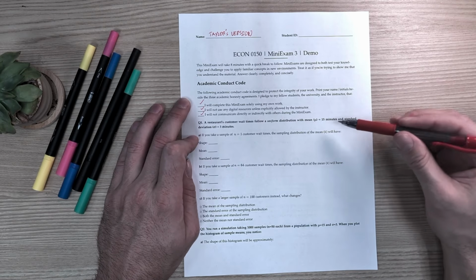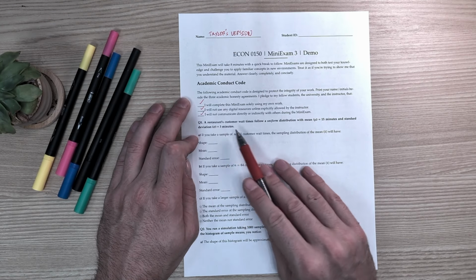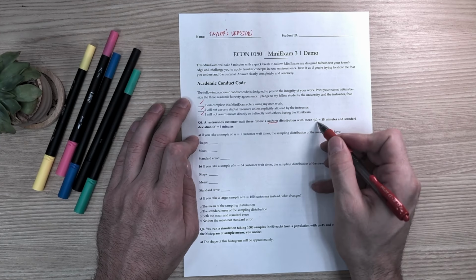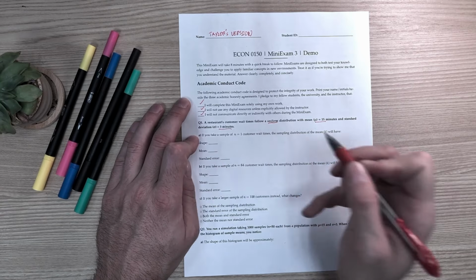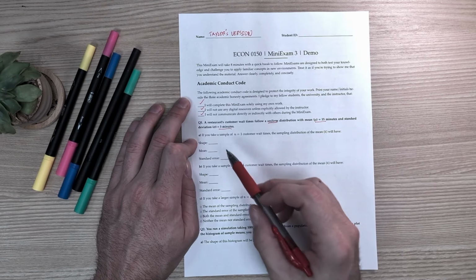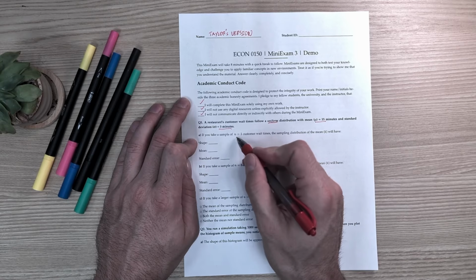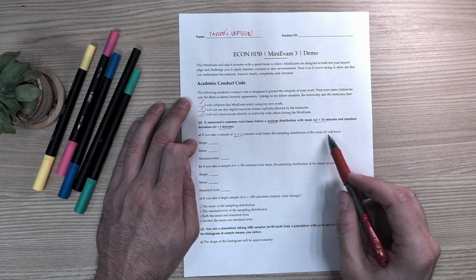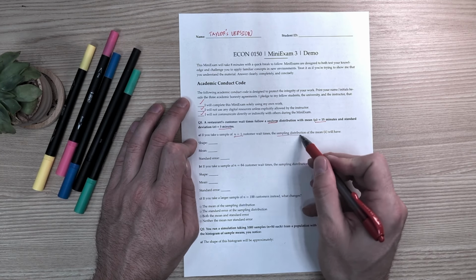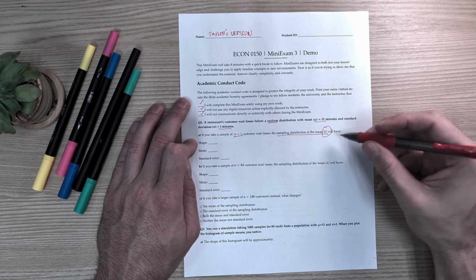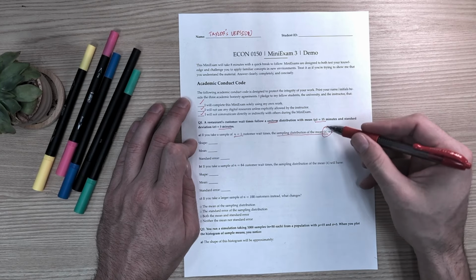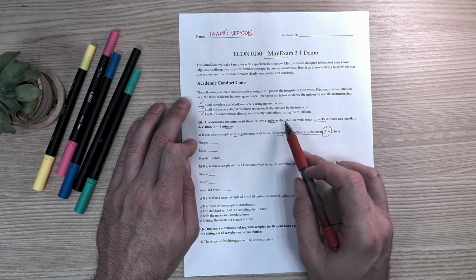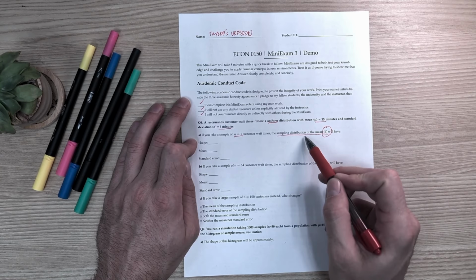So, question 1, we're given restaurant wait times following a uniform distribution with mean 15 minutes and standard deviation of 3 minutes. For this first part of the question, we're taking a sample with a sample size of 1 of customer wait times. And we're asked about the sampling distribution of the means. So we could think about this as a bunch of random samples of sample size 1 from some distribution that we're asked about, the sampling distribution.